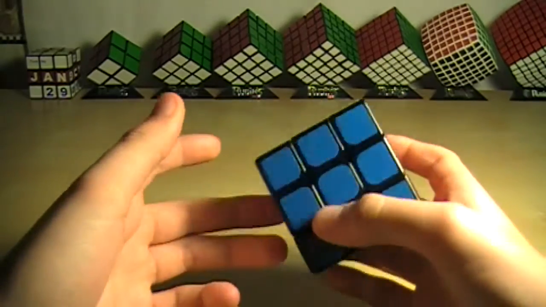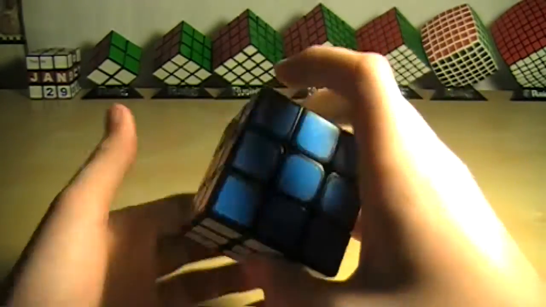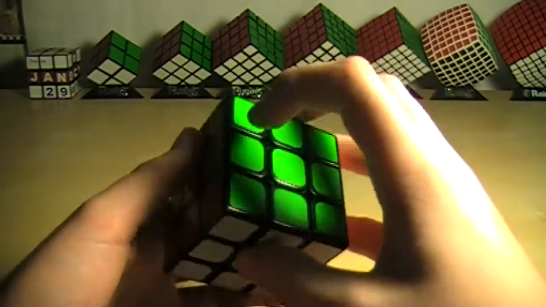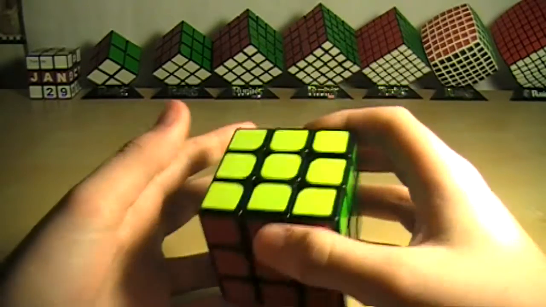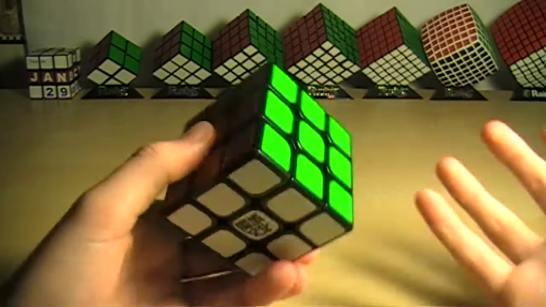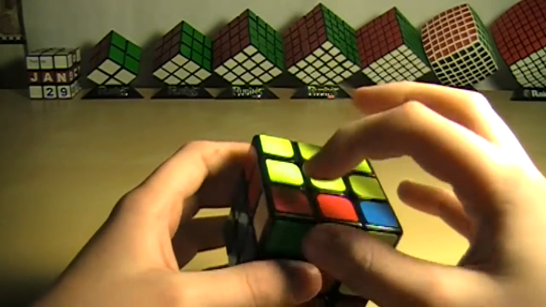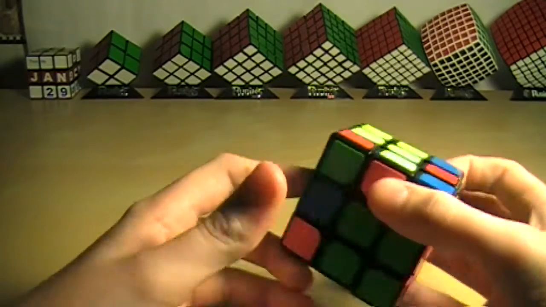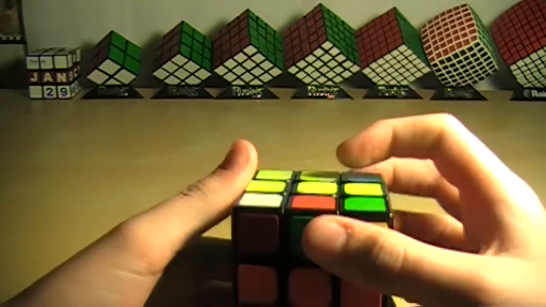So F2L is the second step in the Fridrich method, the first one being the cross, then F2L, where you get each of these pairs in, and then OLLs and PLLs, but I'll be covering those another time. So what you're going to be doing, there's not really any main algorithms or anything. You're just going to be basically doing moves like that and moving each of these pieces in different ways and all that.